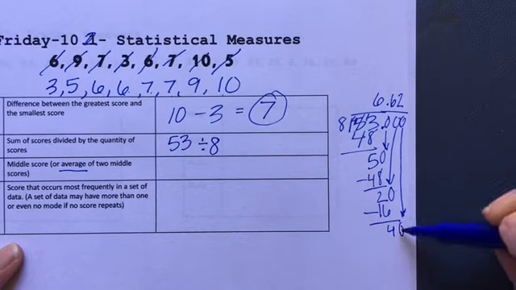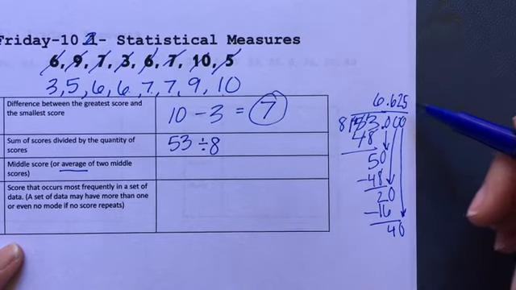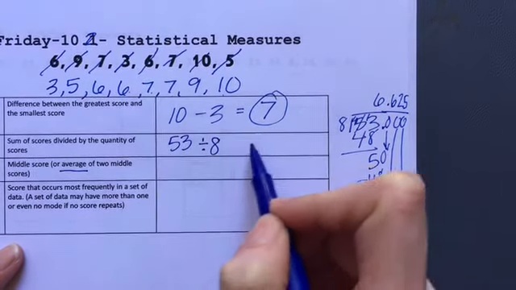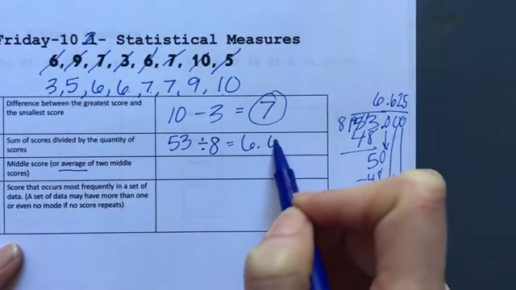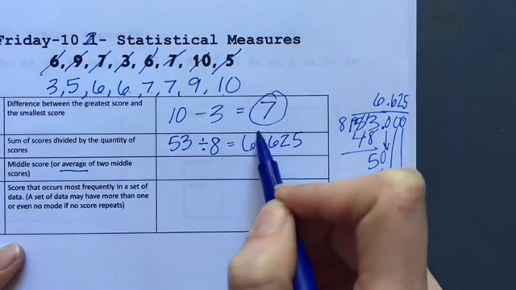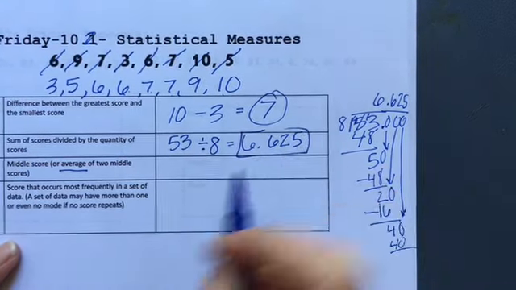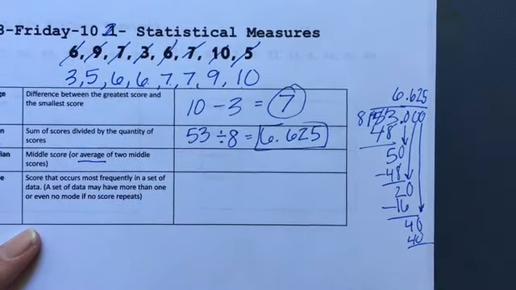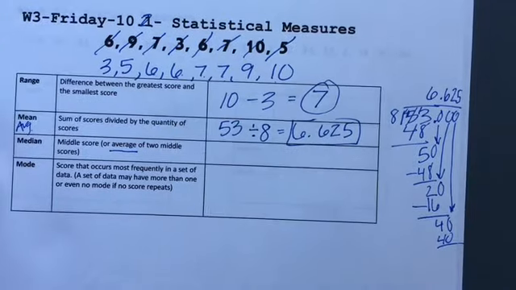And 8 goes into 40 5 times. And it actually does go evenly, right? So we are wrapped up now. So our mean is 6.625. And we have our answer for that. Again, I don't need to see all of this work, but I should see what your sum was and what you divided it by. All right, moving to median.